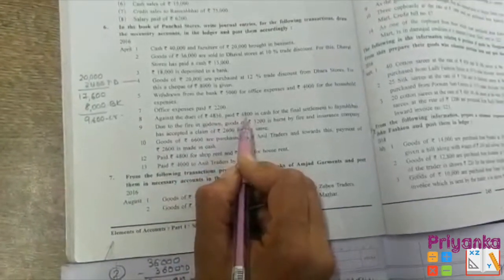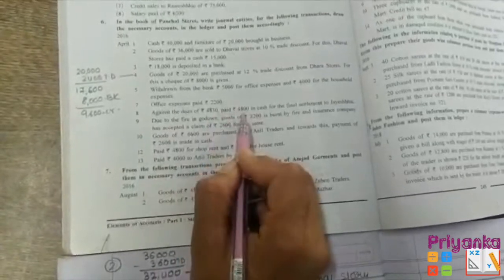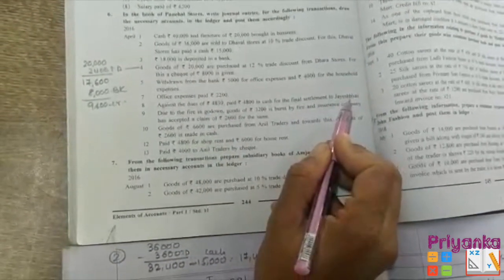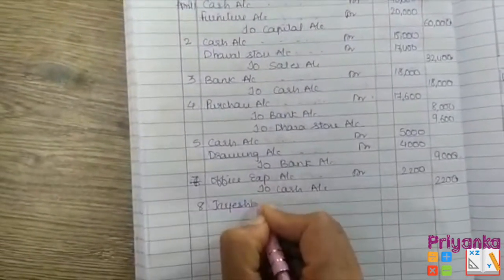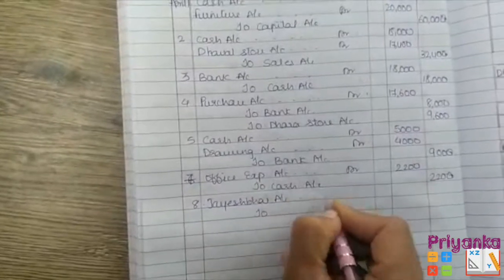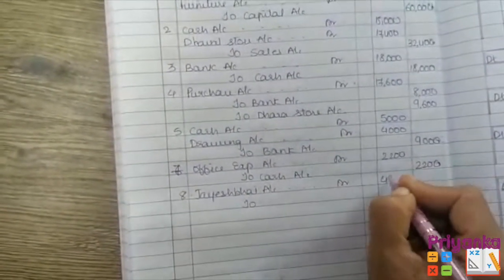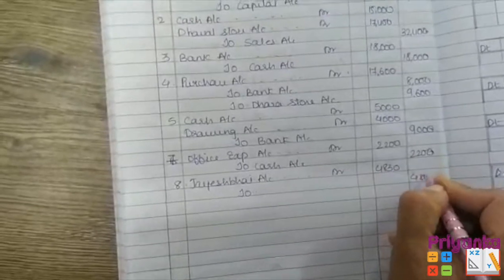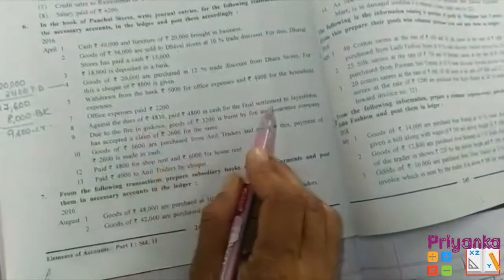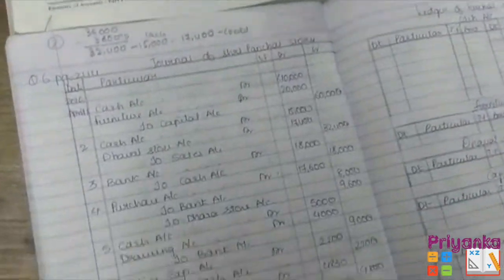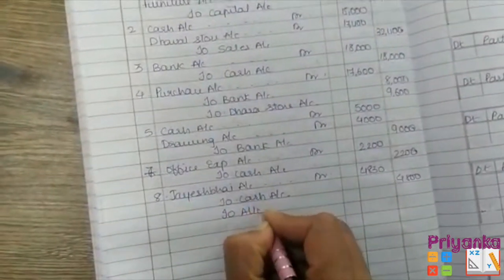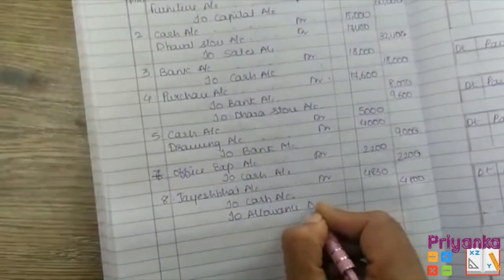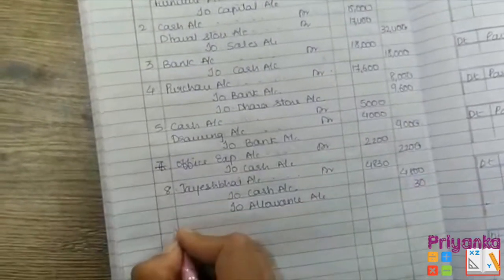4,830, paid only 4,800. That is, 30 we allowed as a discount for the final settlement to Jayesh Bhai. The receiver name is Jayesh Bhai. So we'll write the name at the debit side, Jayesh Bhai, where Jayesh Bhai must get 4,830, but we paid 4,800 in cheque or cash. Let's go again. Okay, it's a cash account, and the next one will be declared as an allowance, that is for the discount, with the amount 30.